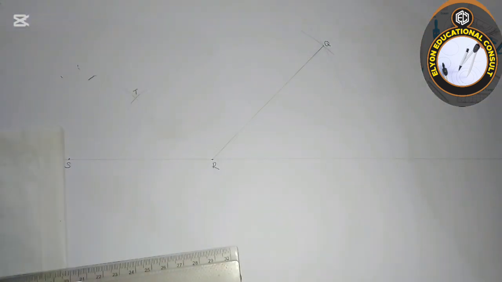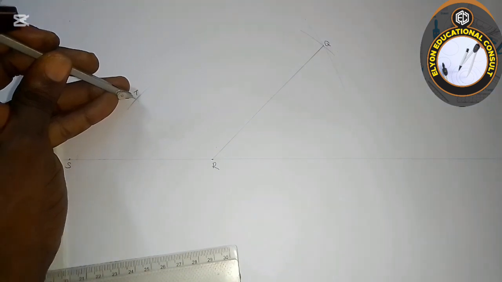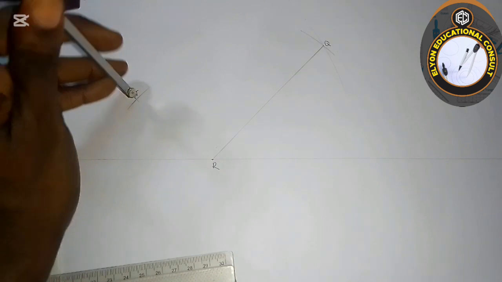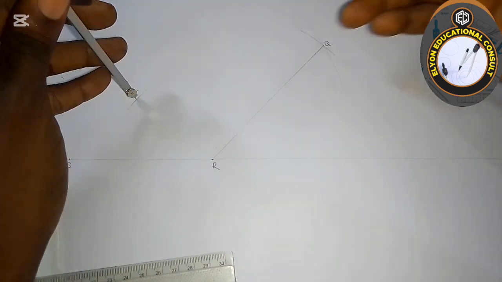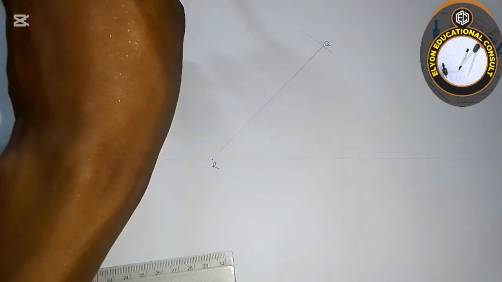Place at point T and strike an arc this way.